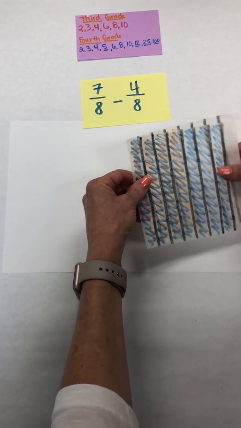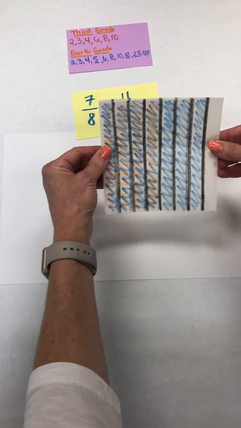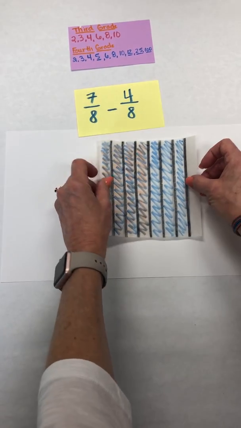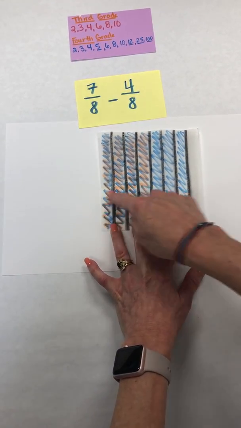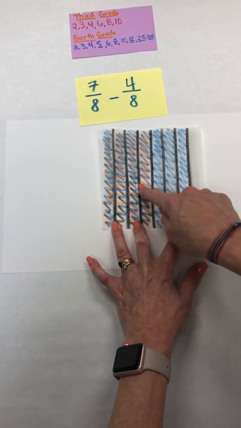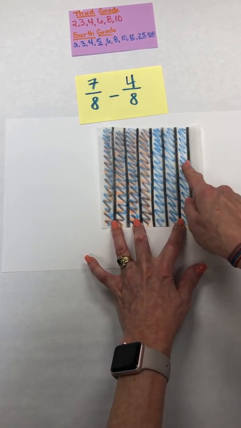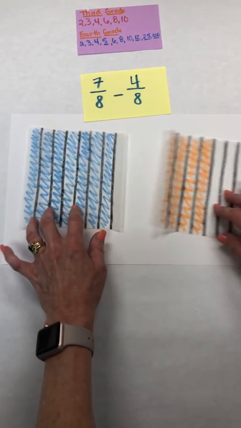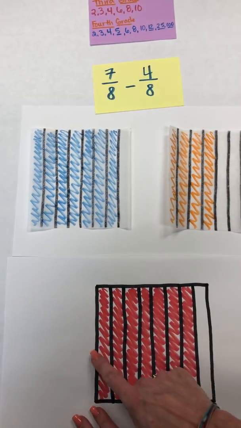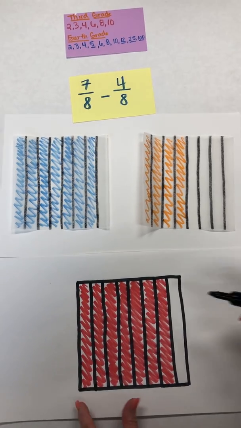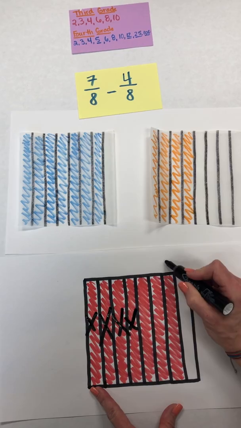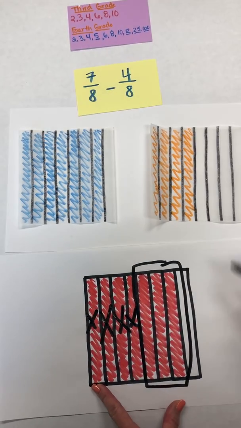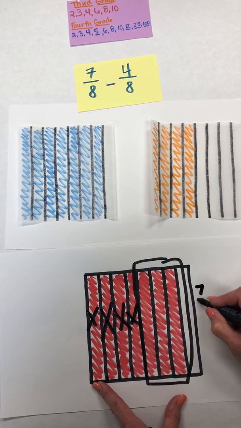And this is a great way, you can put it on top, and students can see that when I put it on top, those cross out, or I've taken those 4 away, and then this is what I am left with. So if I'm going to draw that, I have my 7/8. I'm going to take away 4 of those 8ths, and I'm left with my answer, which is 3/8.